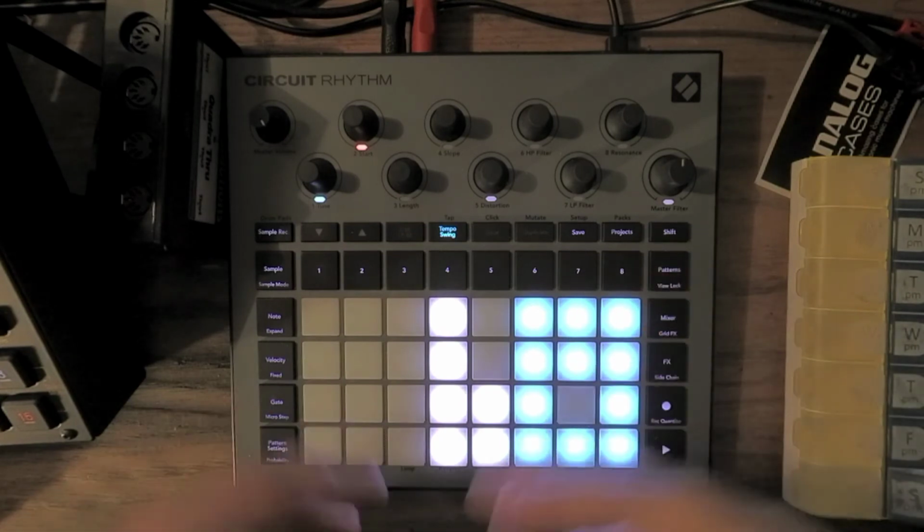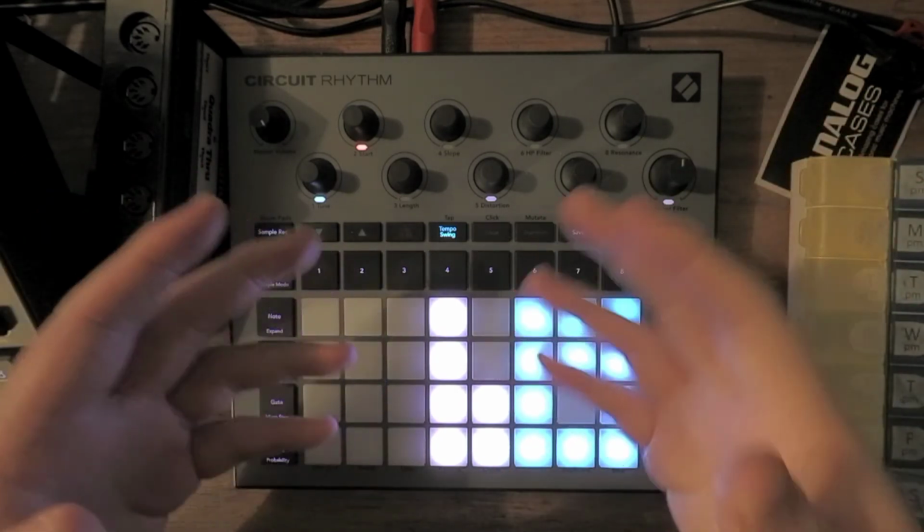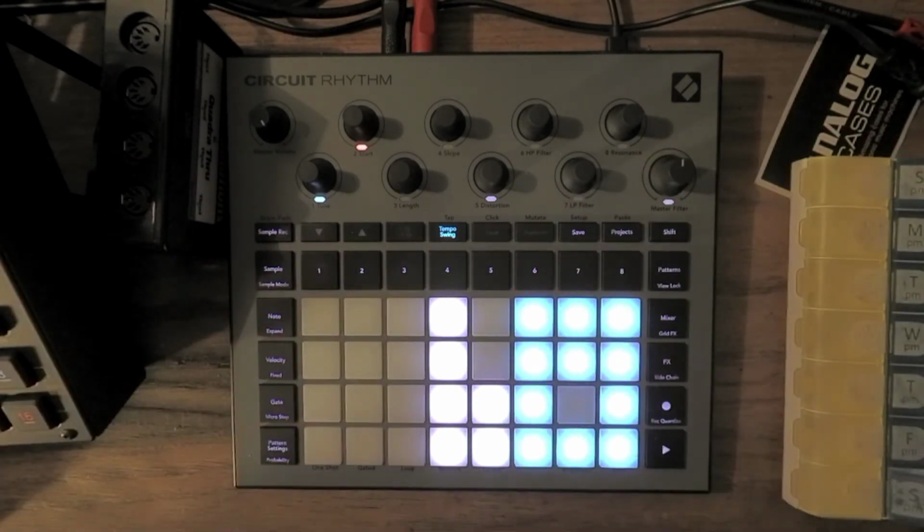So yeah, also just for fun, I'm going to leave you the drums. These are drums that I recorded, so feel free to use them and try this at home.